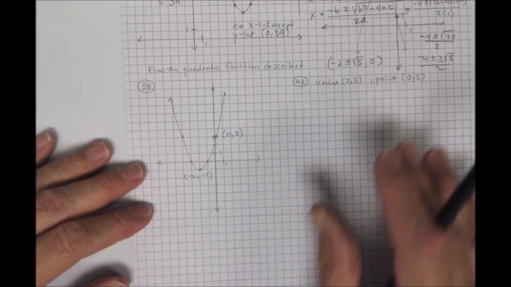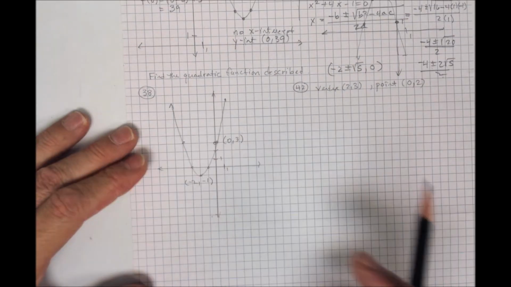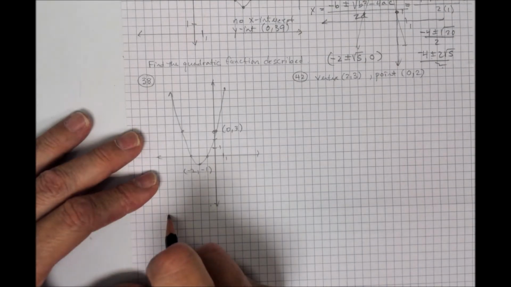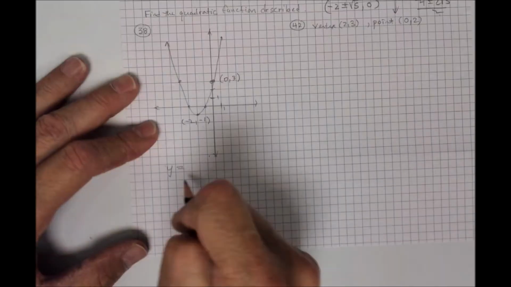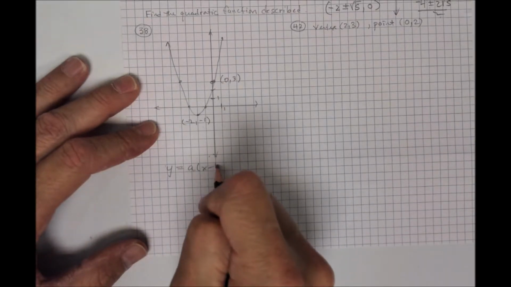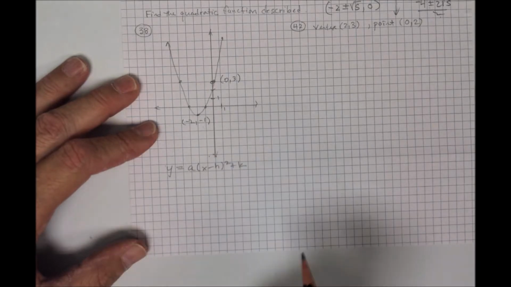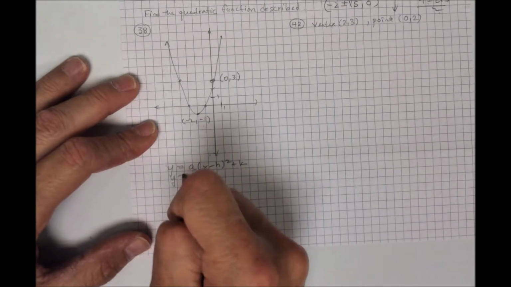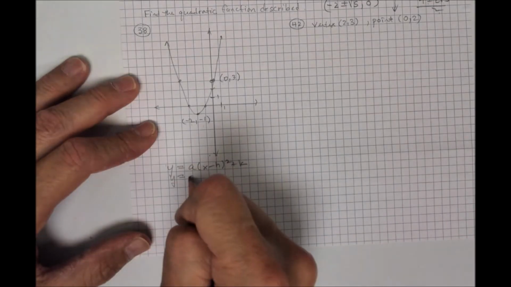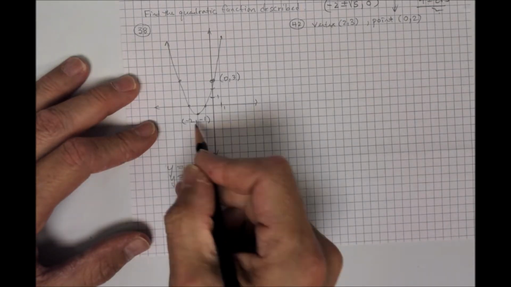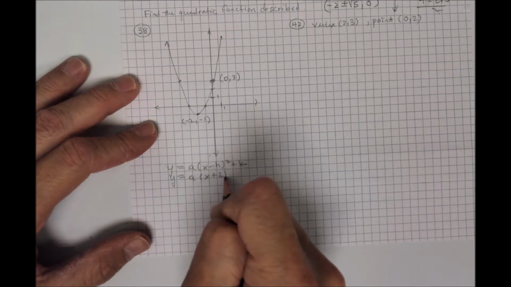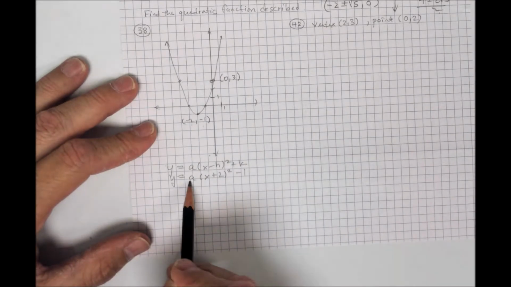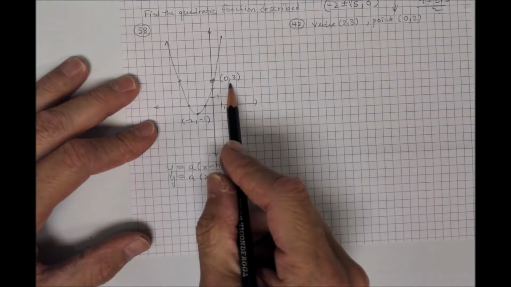Okay, find the quadratic function described. Well, they give you the vertex. Once you know the vertex, you go right back to this guy, standard form. Memorize that and plug this in for h and this in for k. x minus h would be x minus a negative 2, which is x plus 2 quantity squared, minus 1. I've got to know what a is, so they give me one extra point. Plug that in for x and y.